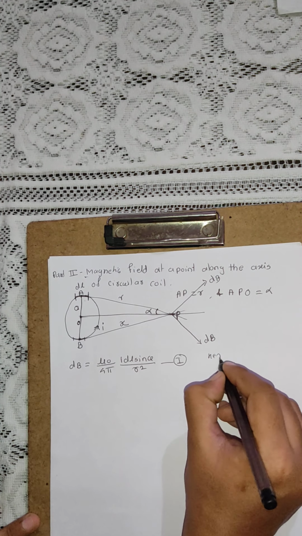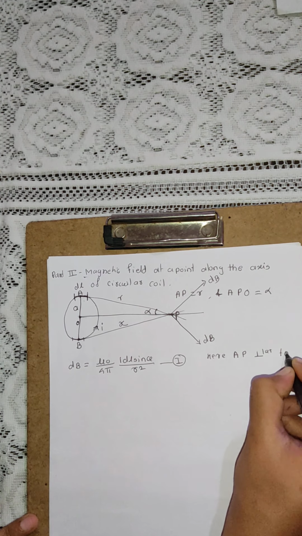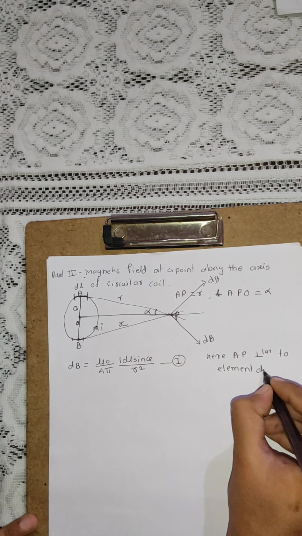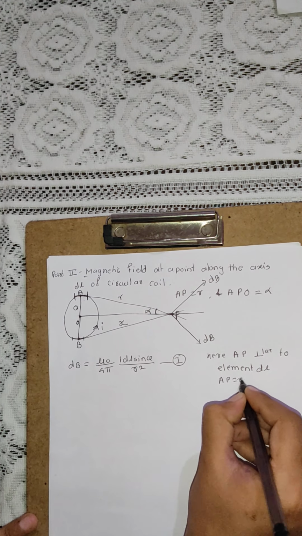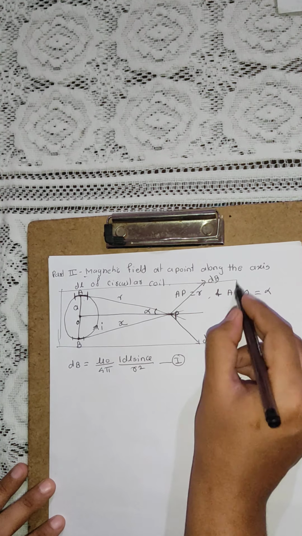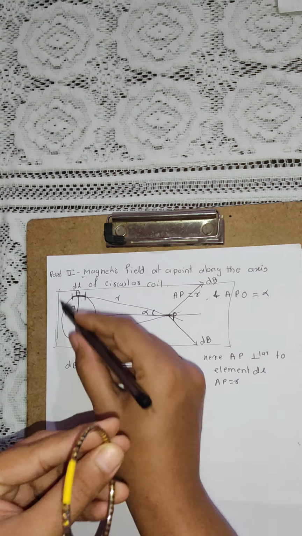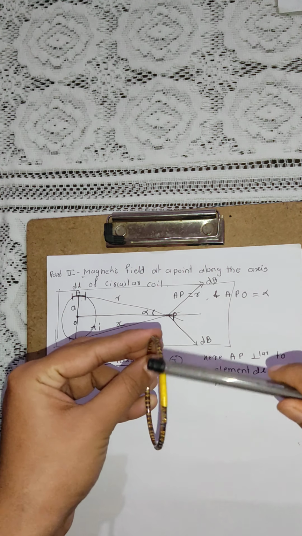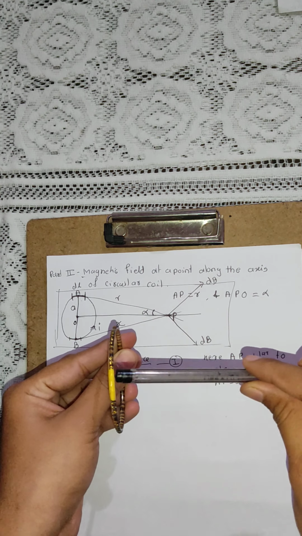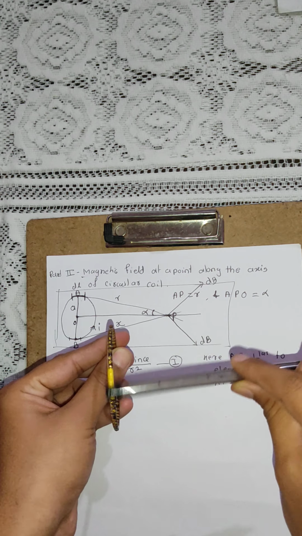Here, AP is perpendicular to element dl. AP is equal to r. This is not a three-dimension diagram. Therefore, for your understanding, consider this is the circular coil and this yellow portion is a small element dl. Then we draw a perpendicular to this element dl.